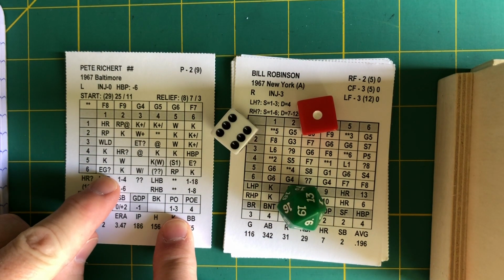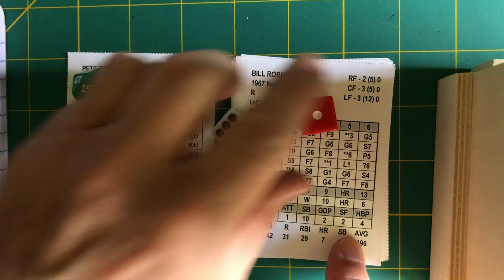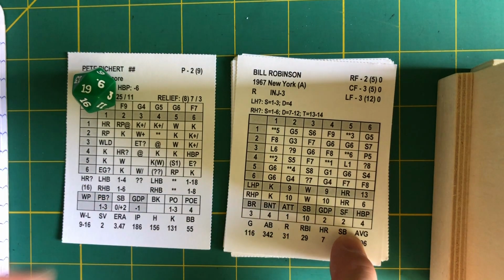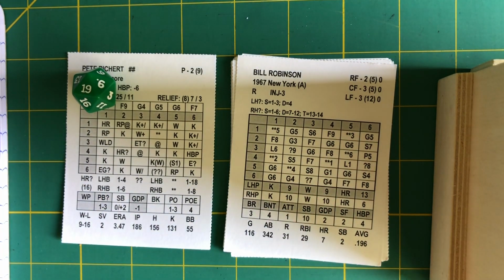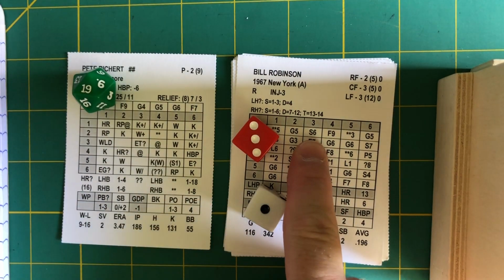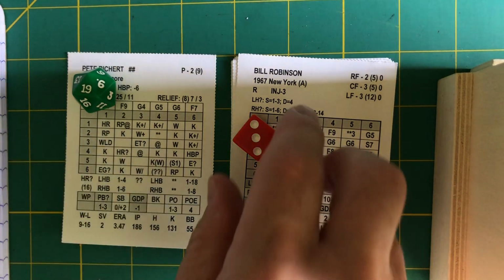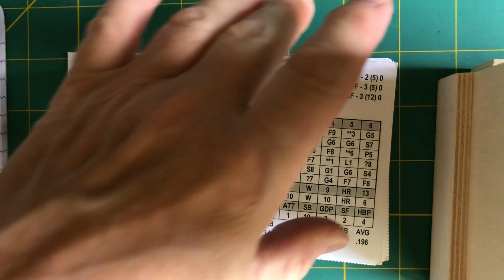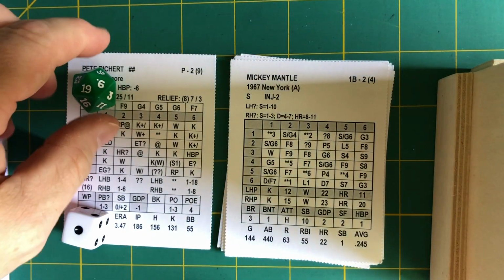1-6 is an EG question mark. So we're going to re-roll. We're going to keep this 19. It's an EG question mark. And if there's a grounder here, we'll have to do an error check on Robinson's card. It's a single 6, and I believe that just stands as a single and not a grounder error. So that's how I'm playing it. If I'm wrong, please correct me in the comments.